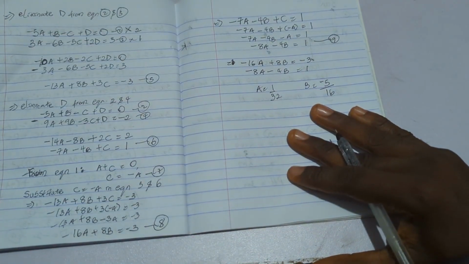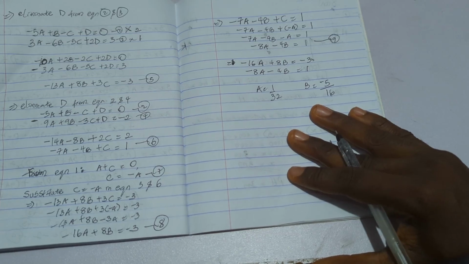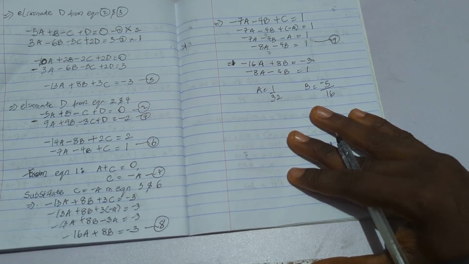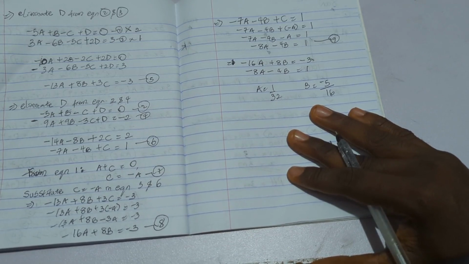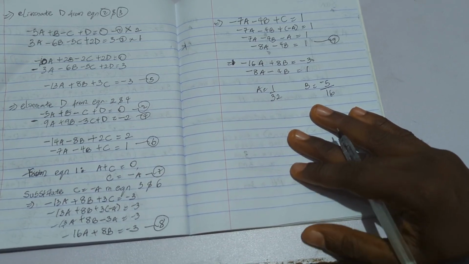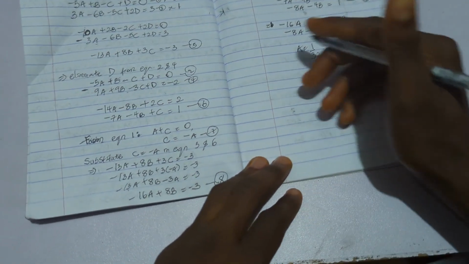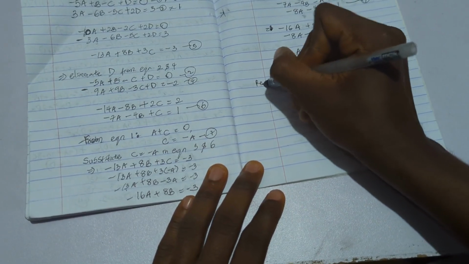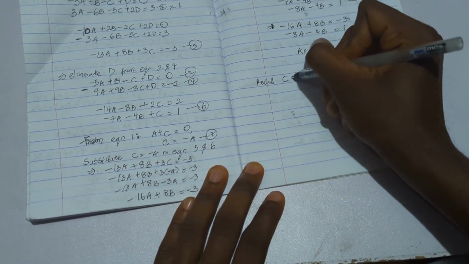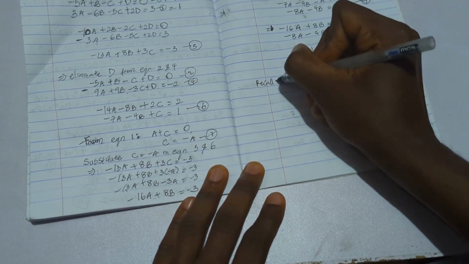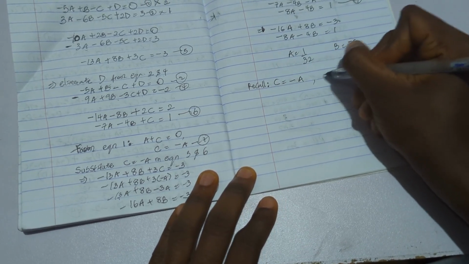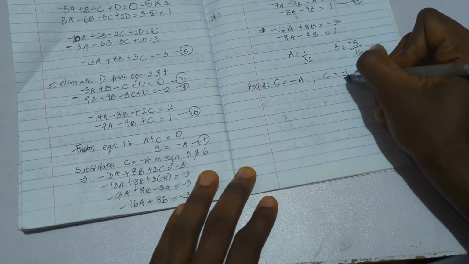All right, let me confirm with the textbook. So from here they got, yes, I am actually right. a is 1 over 32. And okay, they've gotten c as well. So since we've gotten a and b, everything becomes easy from there. Recall, c is equals to minus a. So if c is minus a, we are going to have c is minus 1 over 32.